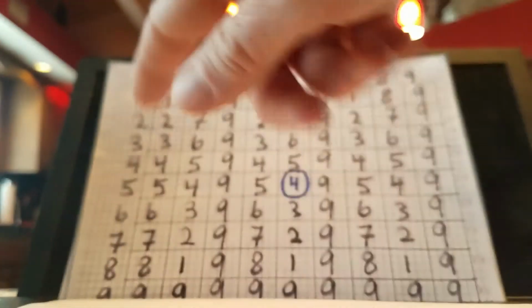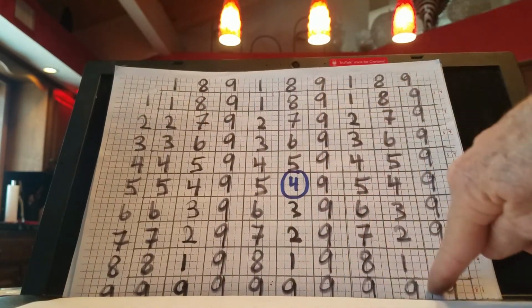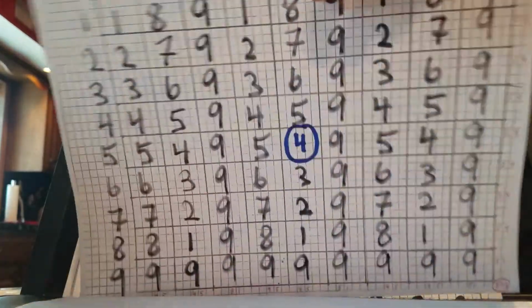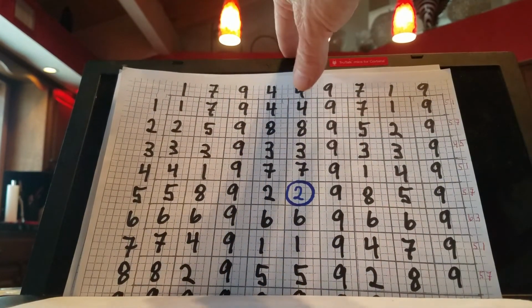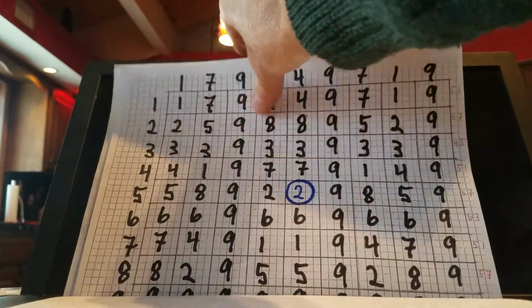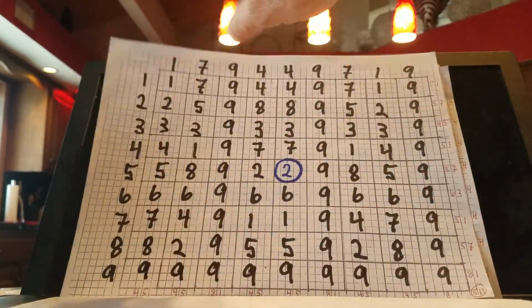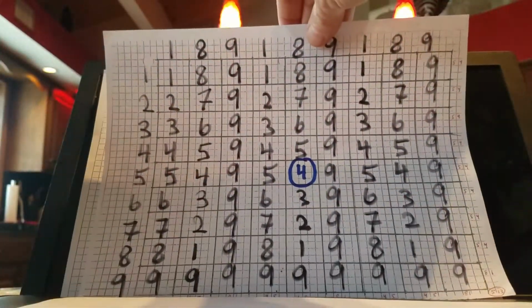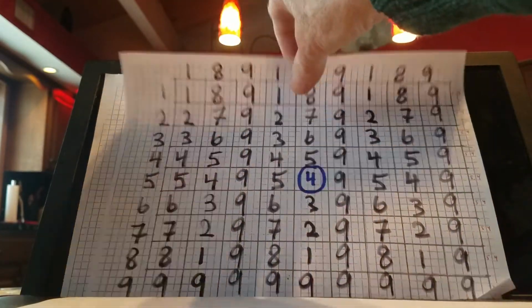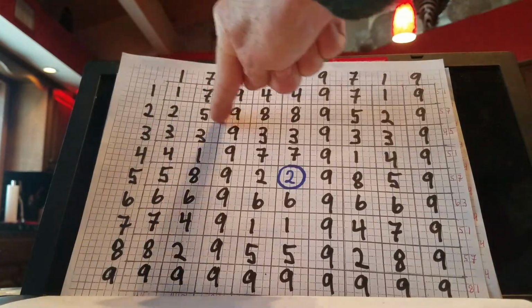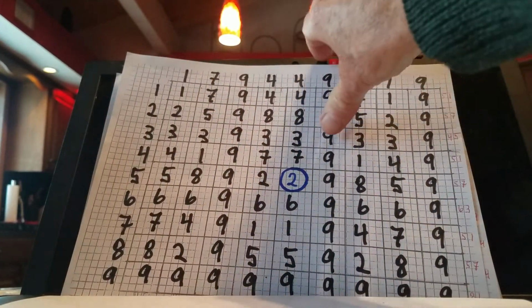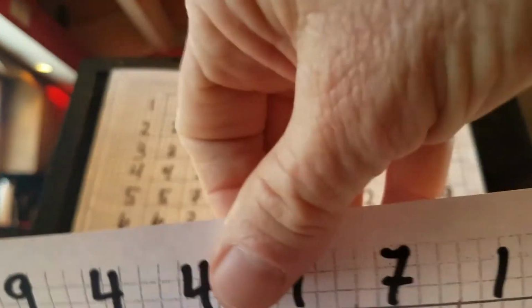For instance, on the next one, it'll be 179, 449, 719, which is the third line going down. 159, 729, 489 is the fourth line coming down.